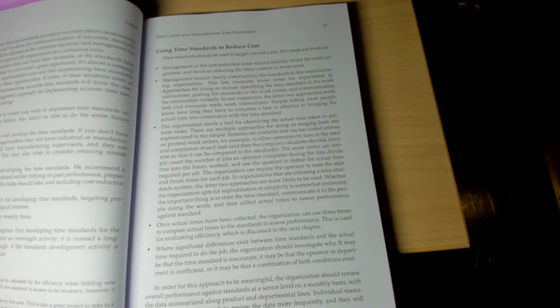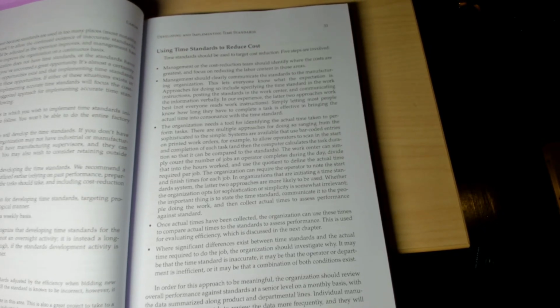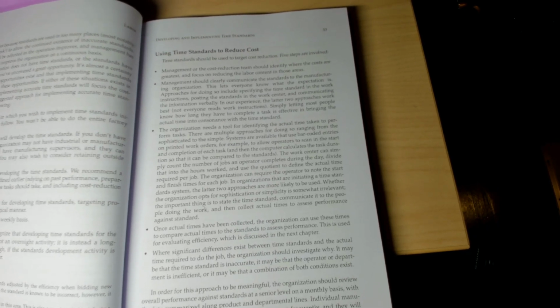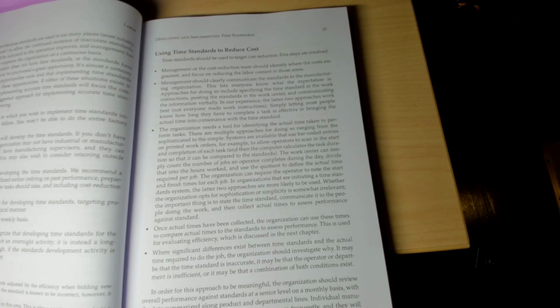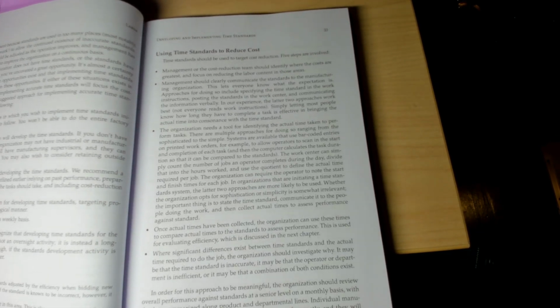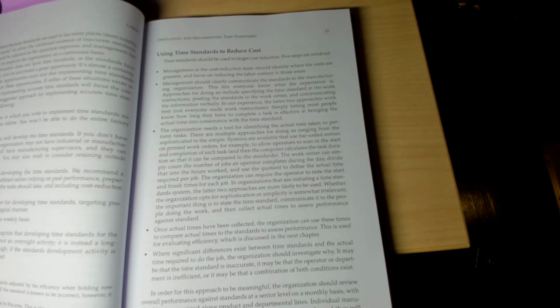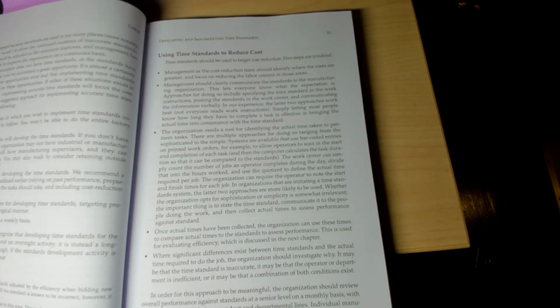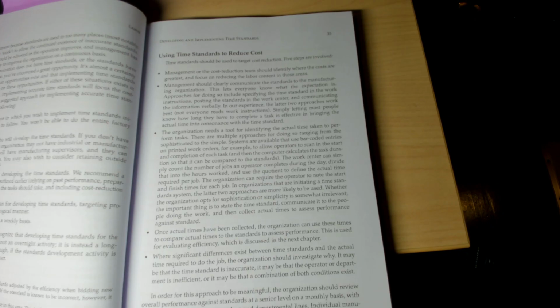Approaches for doing so include specifying the time standard in the work instructions, posting the standards in the work center, and communicating the information verbally. In our experience, the latter two approaches work best. Not everyone reads work instructions. Simply letting most people know how long they have to complete a task is effective in bringing the actual time into consonance with the time standard.